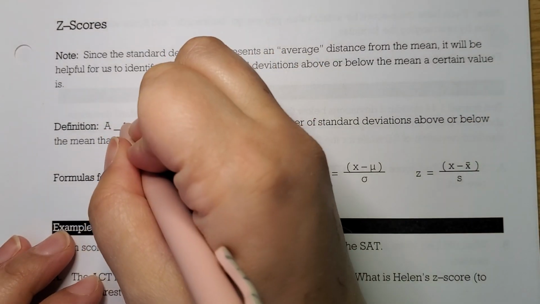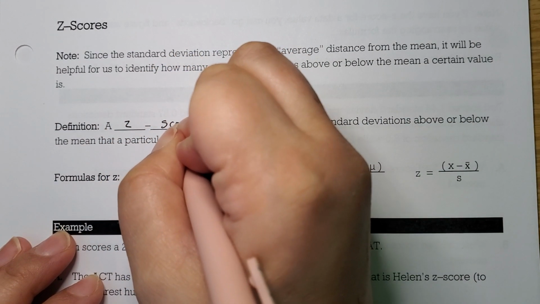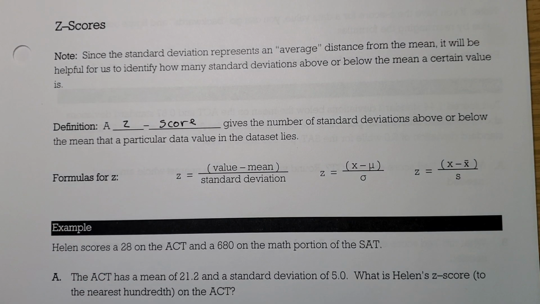So a z-score is going to tell you how many standard deviations above or below the mean a value is in a data set. As a reminder, the standard deviation is like a typical difference from the mean. If I'm one standard deviation above the mean, that means I scored above average by the average distance. In other words, I'm pretty close to the mean.